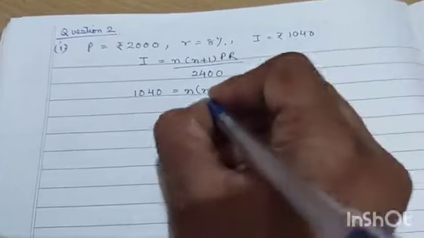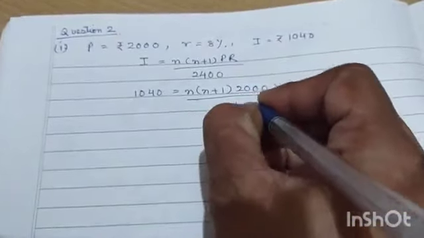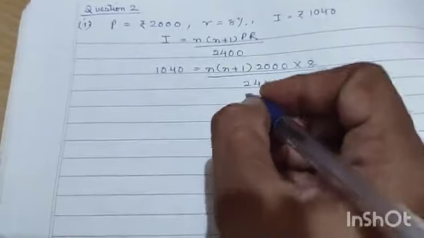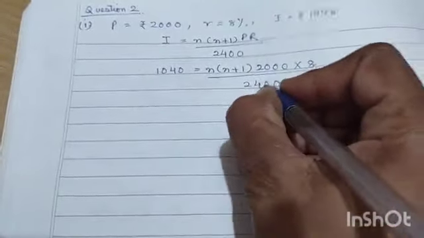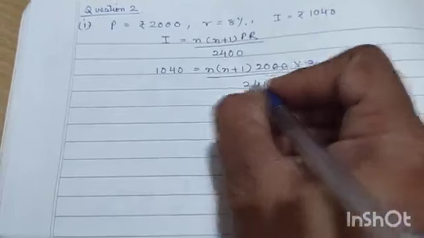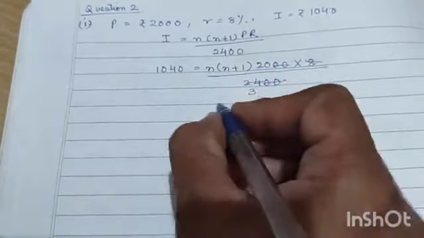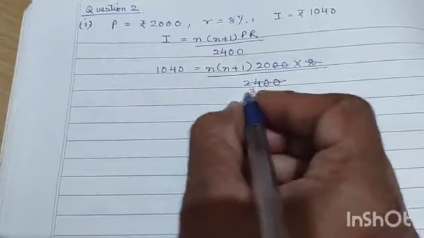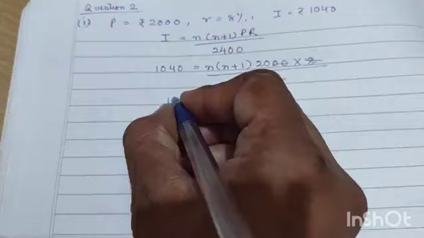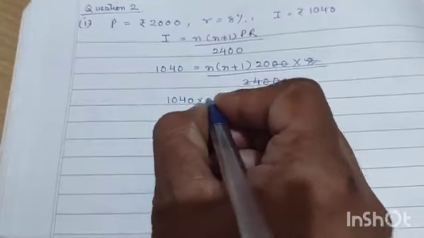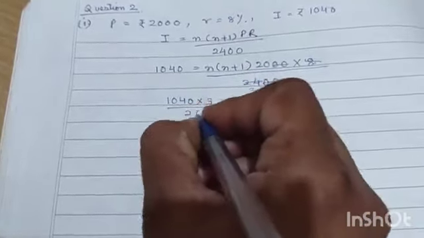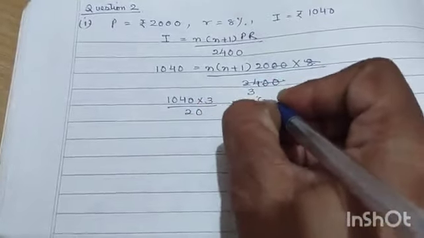PR by 2400. So on simplifying, 8 3s are 24, we get this. Then taking the numbers to the other side, we have 1040 into 3 by 20 is equal to n into (n plus 1).